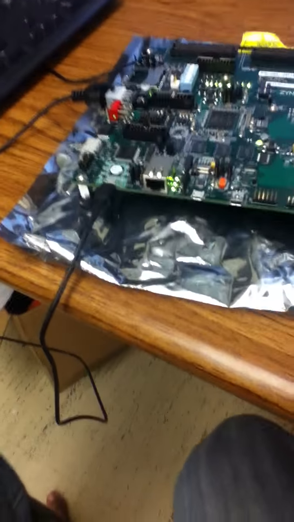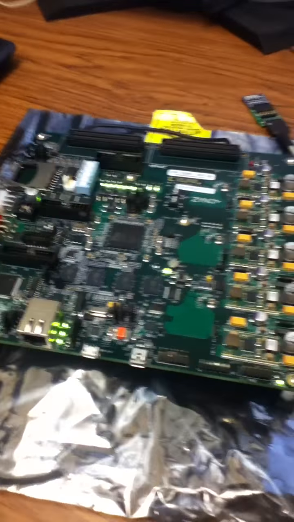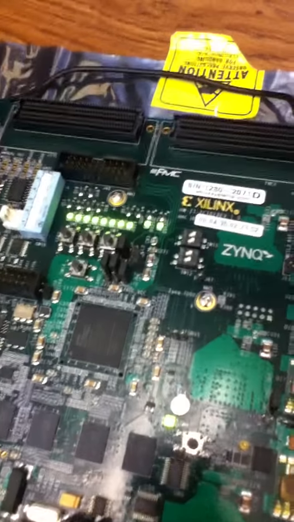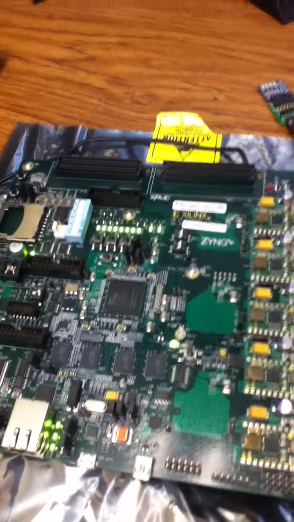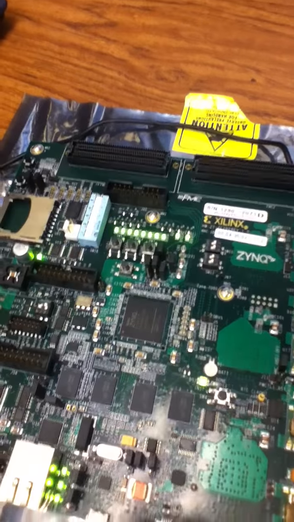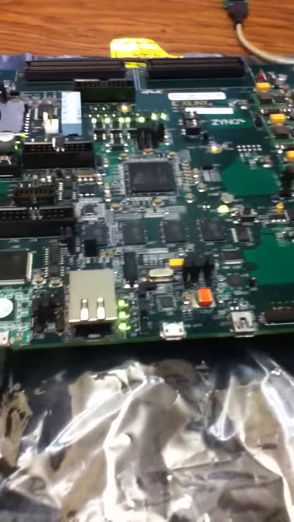Basically what we have here is the ZC702 evaluation kit, and of course on it we have the ever so important Zynq EPP, and this model is the Z7020. I believe that has the Artix FPGA on it, but of course all models have the dual core ARM Cortex-A9 processor on it.